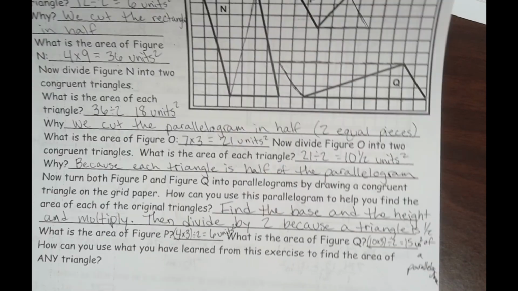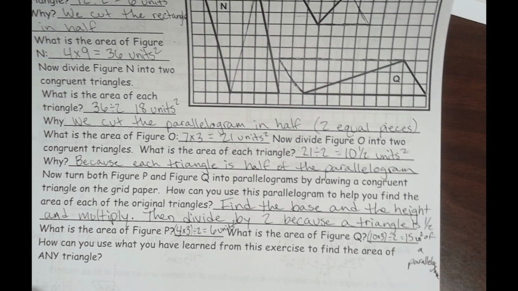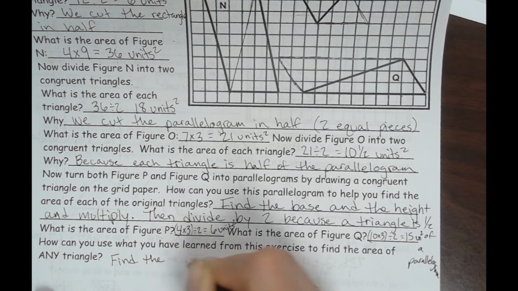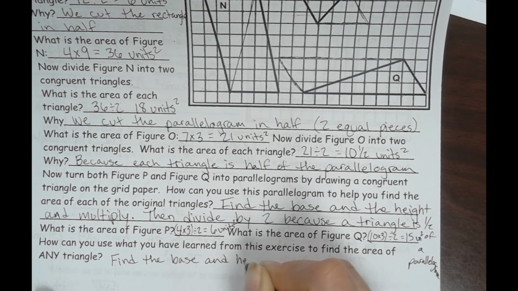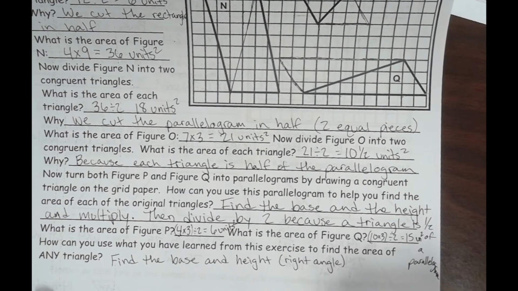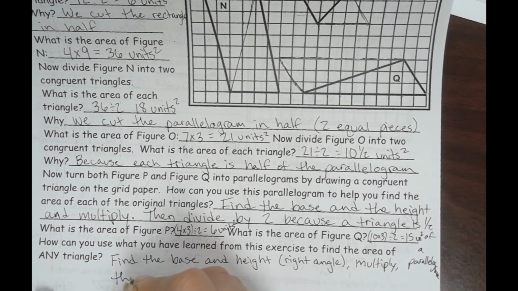Now it says, how can you use what you've learned from this exercise to find the area of any triangle? Well, we can find the base and height. In other words, we're looking for the right angle. So find the base and height. Multiply. Then divide by 2.